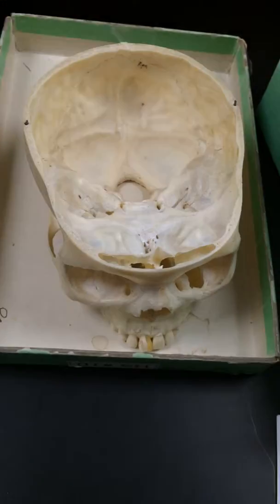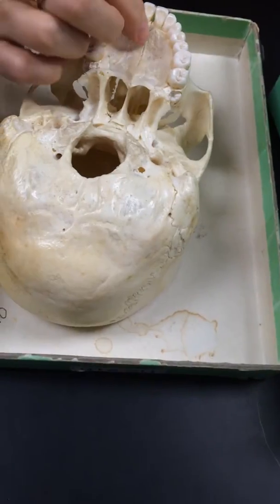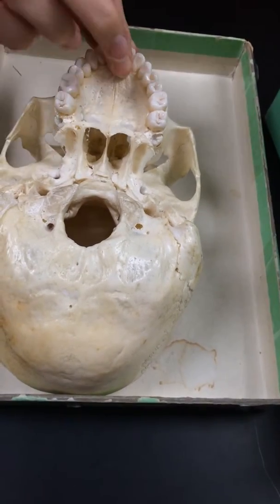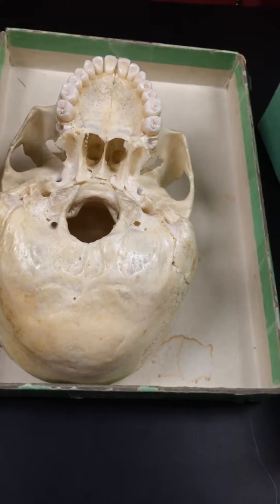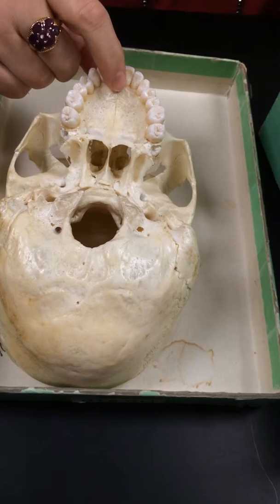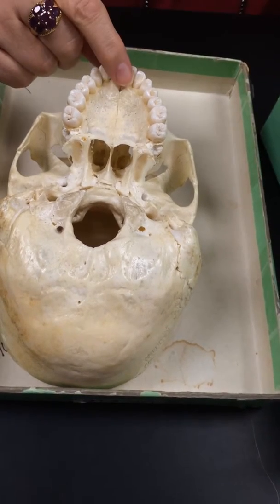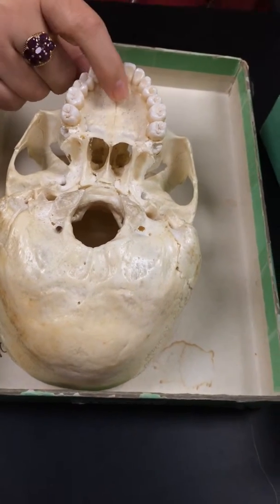And then incisive fossa. So it'll look like a hole. Like a hole in here. Yeah. Again, it's got the depression, the holes in it, but you notice the hole. But it's behind your front teeth, incisors, incisive fossa.